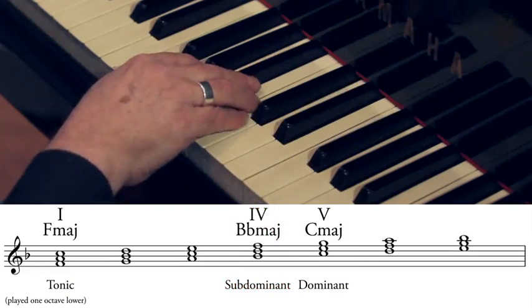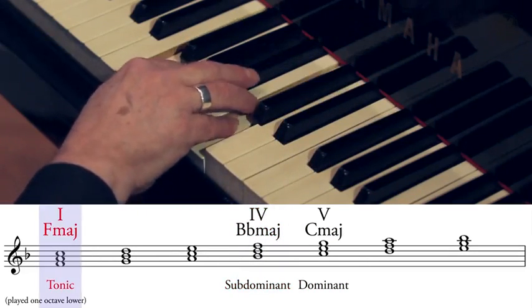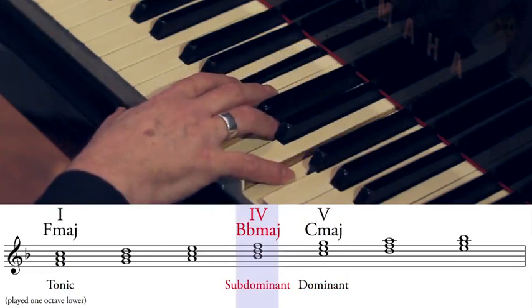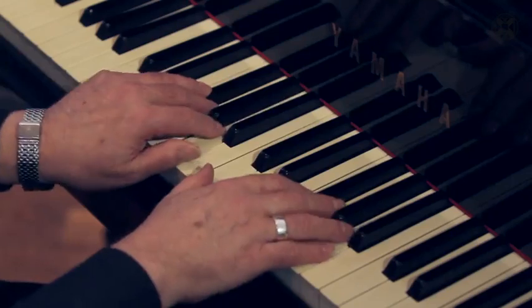As we hear, these are all major triads. And they're the three most common. In fact, some music is harmonized entirely by these three chords.